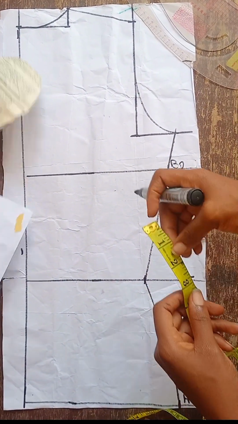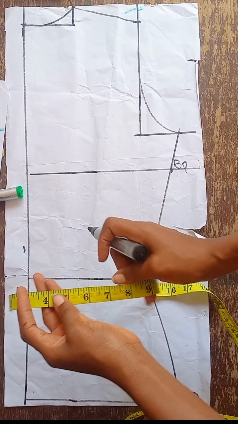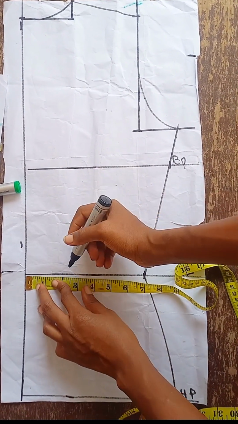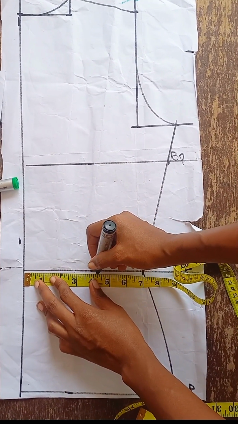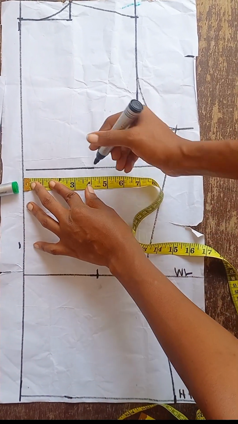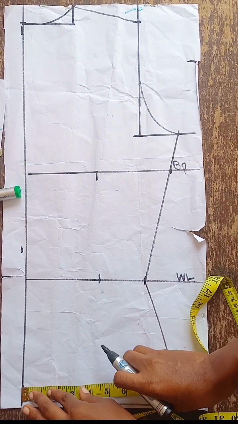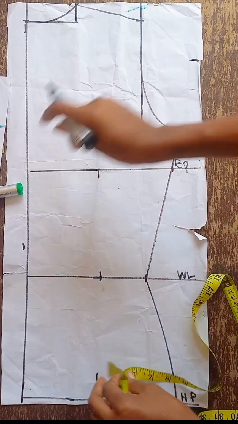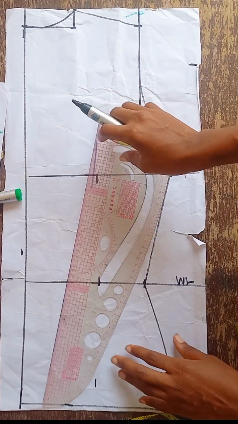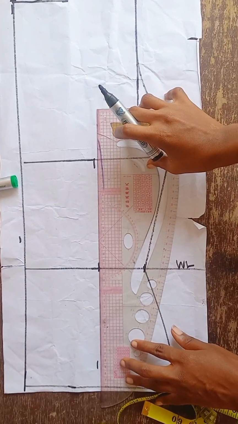Now for the dart measurement, like we did earlier, we're marking 4¼ here on the waistline, 4¼ here on the bust line, 4¼ here on the hip line. Use a straight ruler, connect these points together into a straight line.